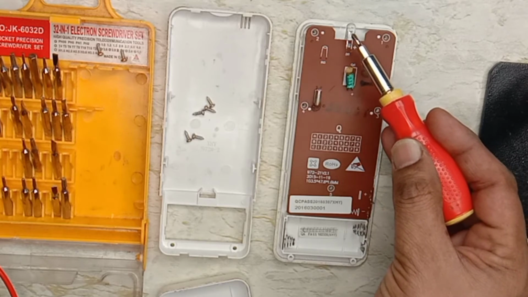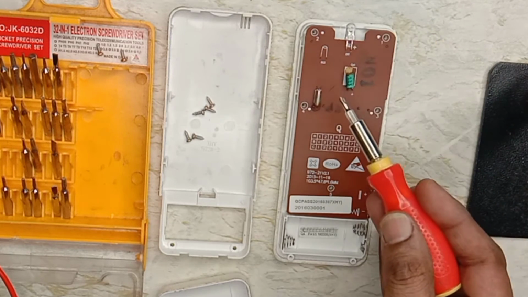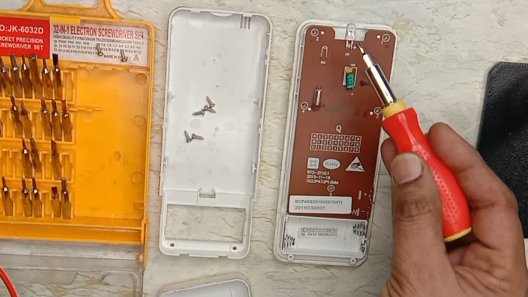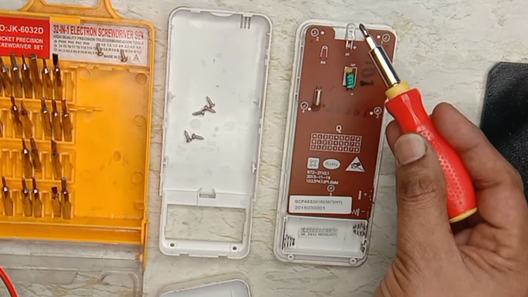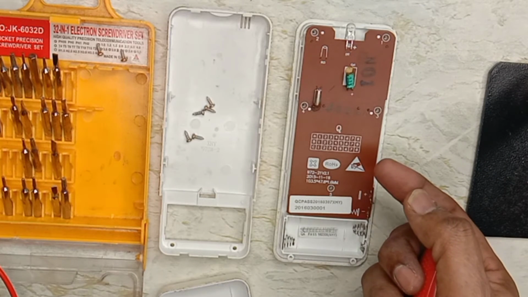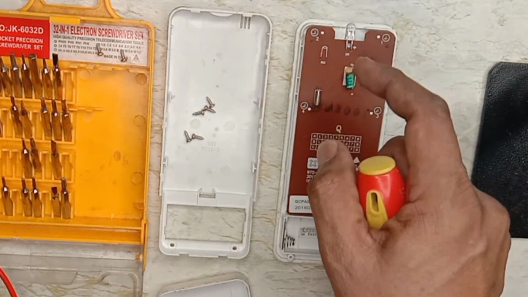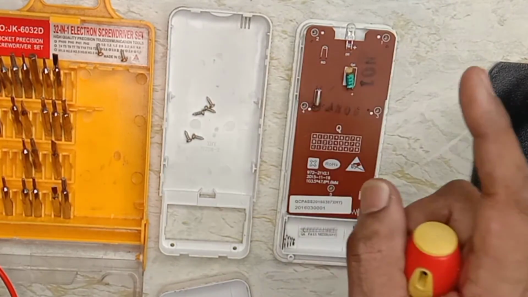This is actually an infrared LED. This will transmit infrared rays. Okay. So these rays' wavelength purely depends on the keypad. Whatever key you press, depending on the keys, it will produce the infrared wavelength.